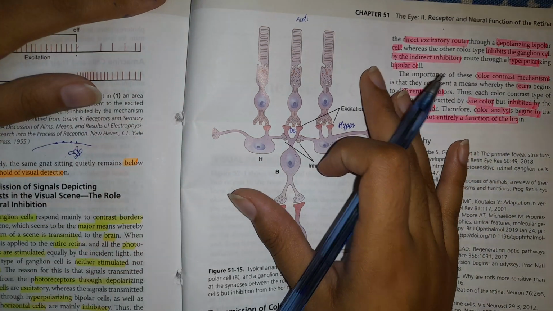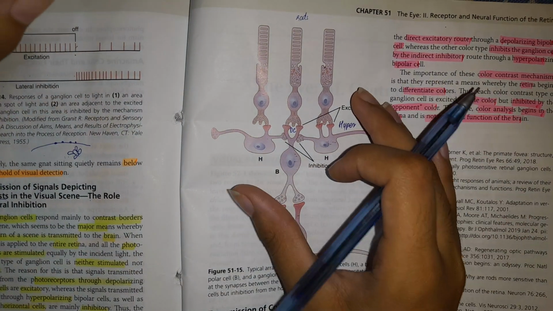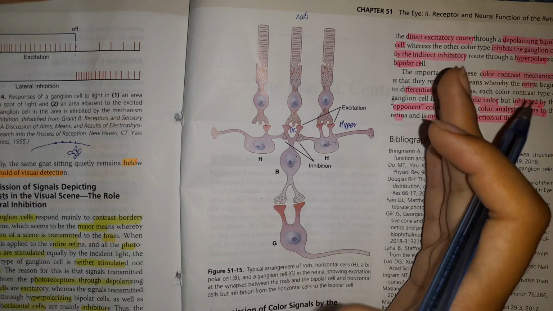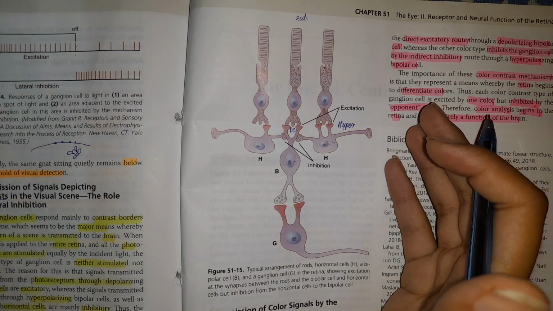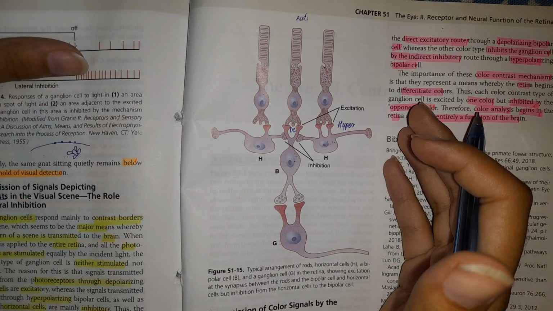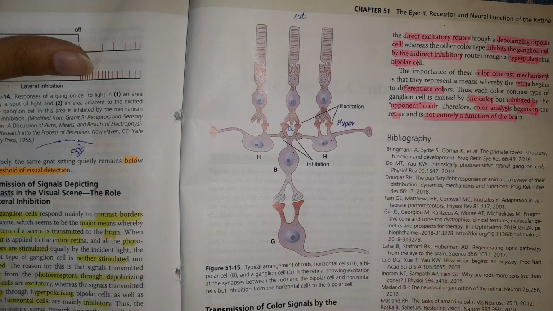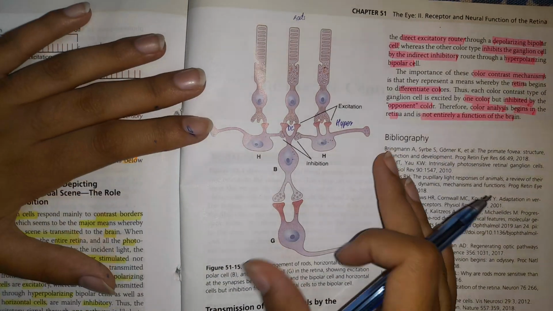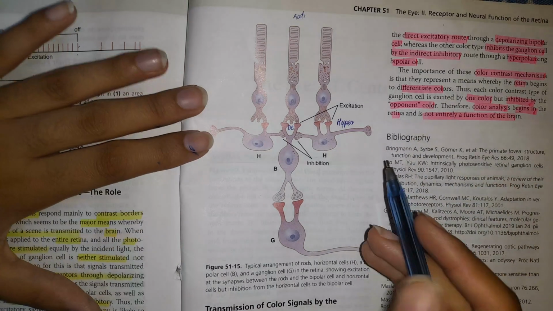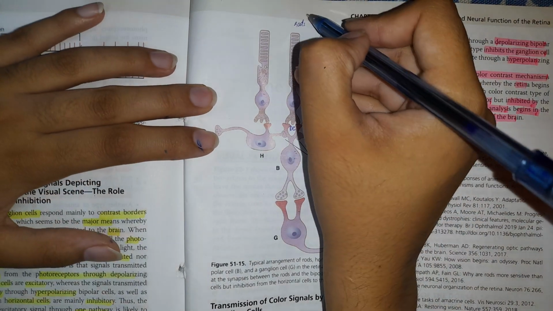So this is the mechanism that happens in the case when a flat light is coming. So what will happen in such a situation? There will be neutralization of the whole pathway. But what happens if there is a contrast border?